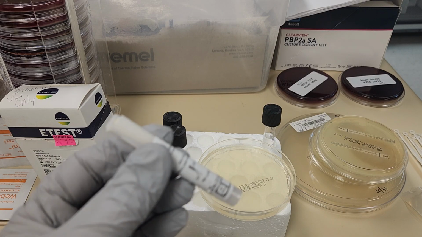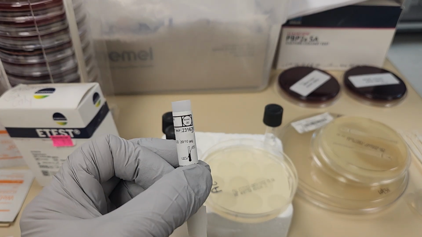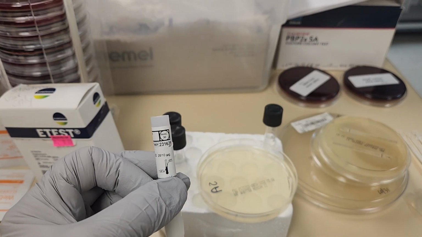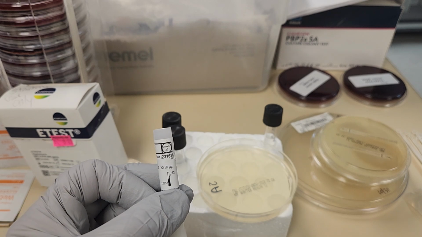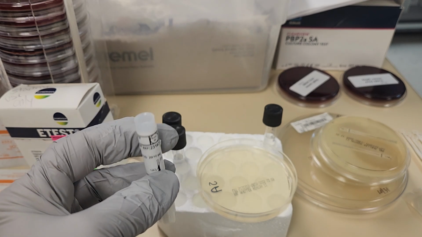So these are the discs. The disc I'm using today versus the Staph aureus is amoxicillin clavulanic acid. It's a combination drug.